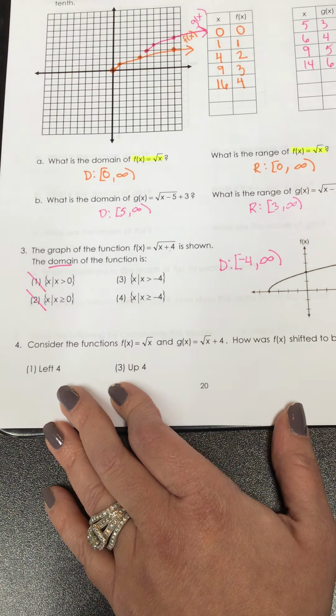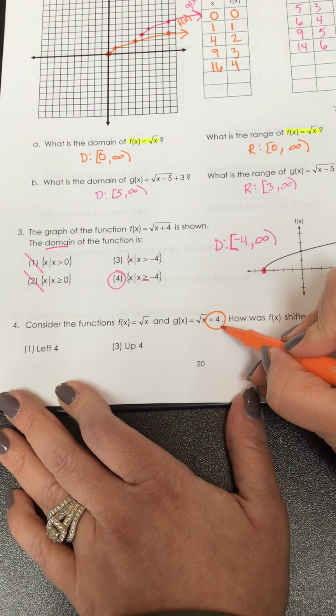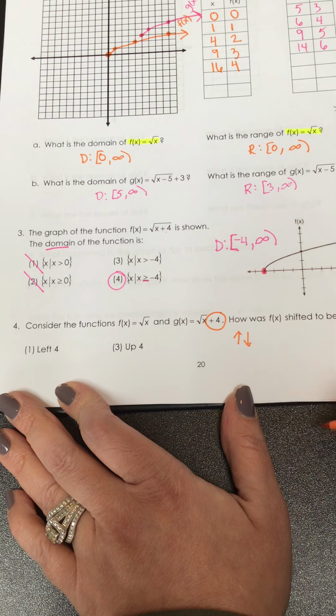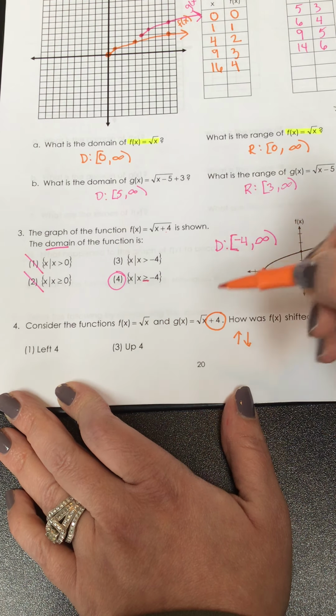Okay, some of my choices got cut off for this last one, but the right answer still stands, so that's okay. It says, consider the functions, plural, regular old x squared, so that's like my orange one up here, and square root of x plus 4. How was f of x shifted? Well, first thing, is this on the inside or the outside? That is definitely on the outside. So the fact that it's on the outside is going to move it up or down. On the outside, it is as it seems. So this will move it up 4.